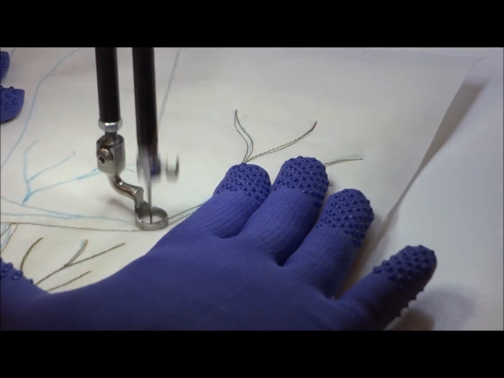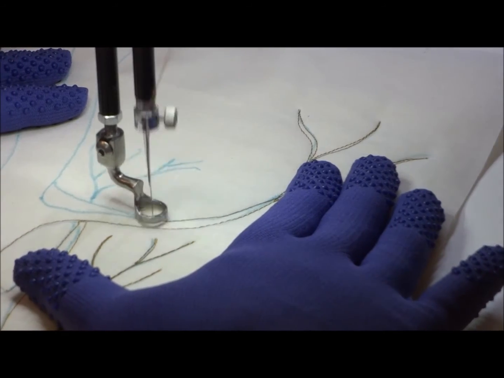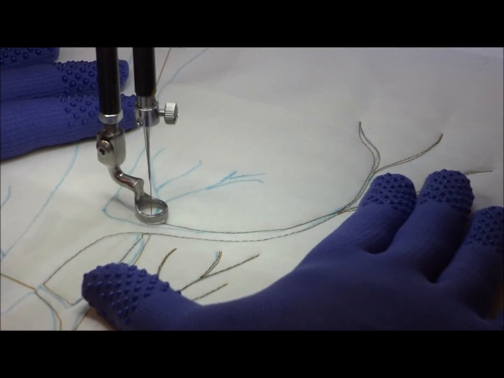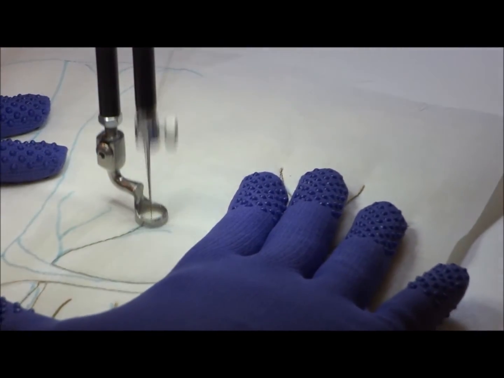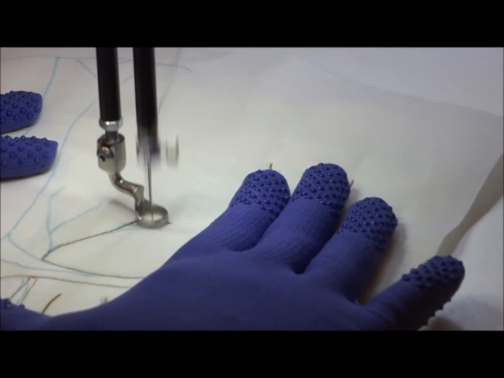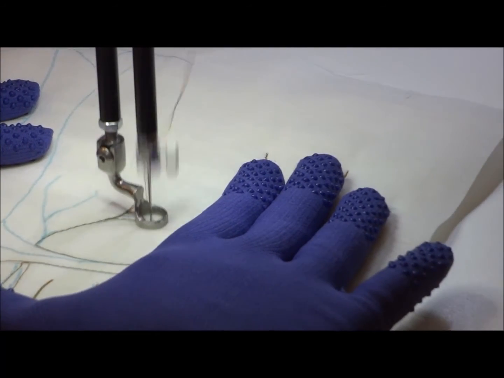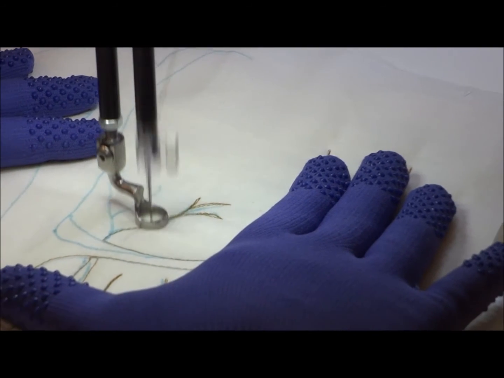If you remember when we were doing the small tree, I said not to worry about those branches behind the big tree branch. So we can pick those up right here. Pretty easy, huh?